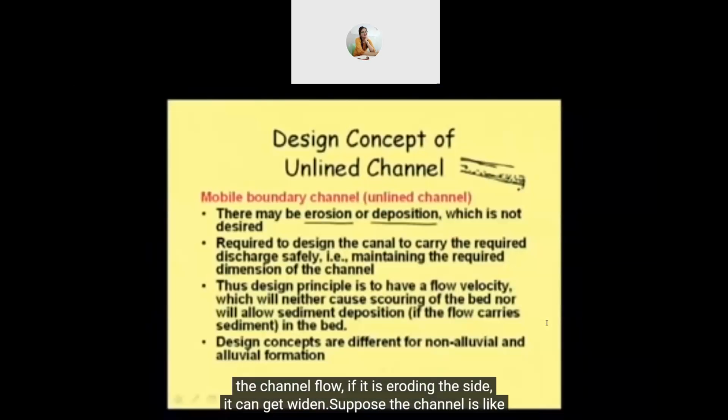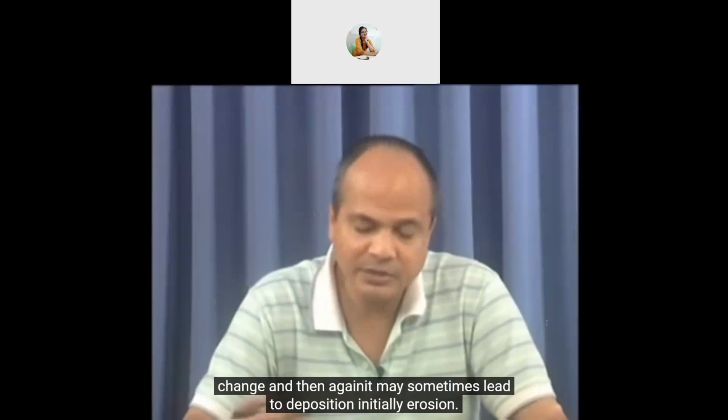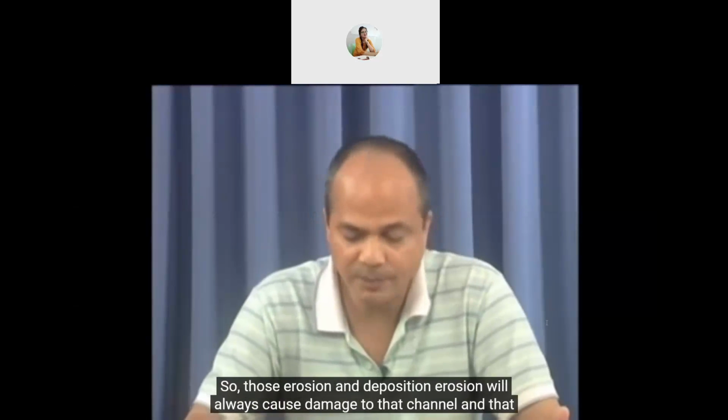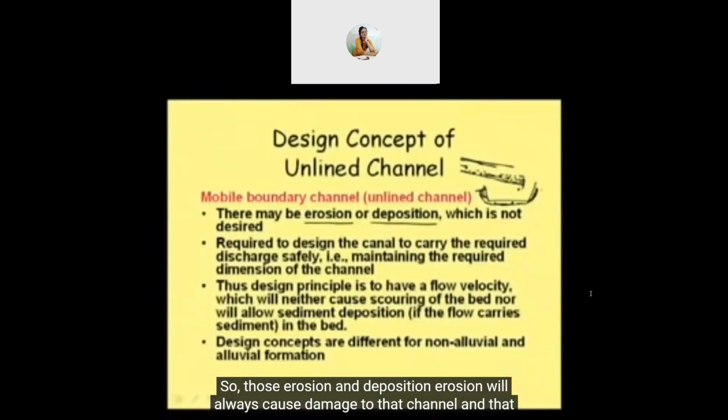Suppose a channel was like this, and it has eroded this side and bed, then its entire section is changing, and we may not get the required depth that was desired, and the flow velocity may again change. And then again, it may sometimes lead to deposition, initially erosion. So erosion will always cause damage to the channel, and that's why we should not allow erosion and deposition, or we should design our channel in such a way that this can prevent erosion and deposition, which is not desired at all.